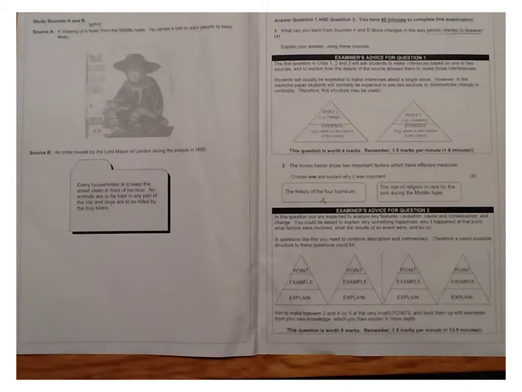So this is the first past paper for Year 11 history, and it's got three typical questions you'd find on the first half of the paper. There's 5 questions on the paper. These three questions are all concentrated on the Middle Ages and the Renaissance.